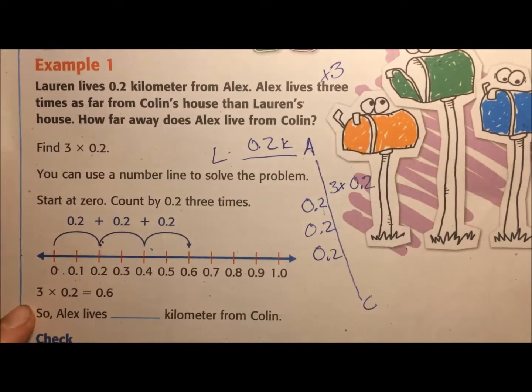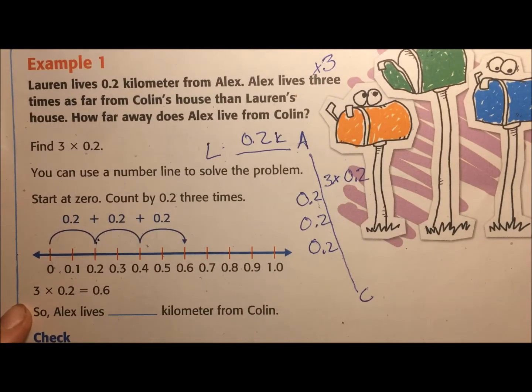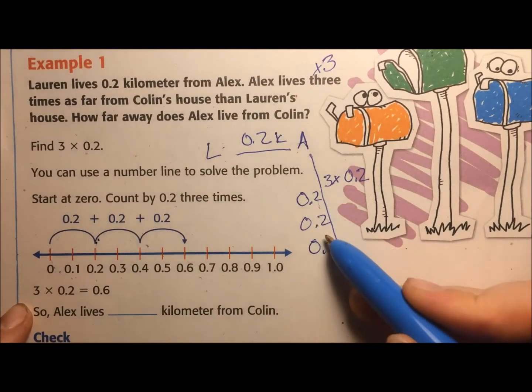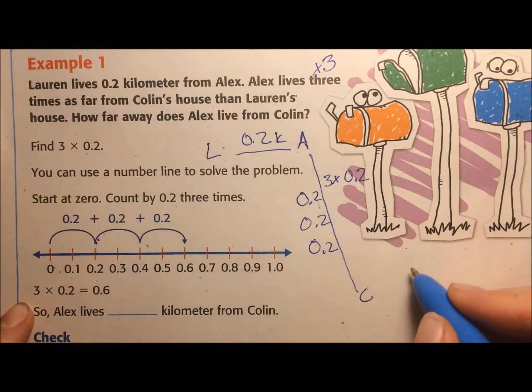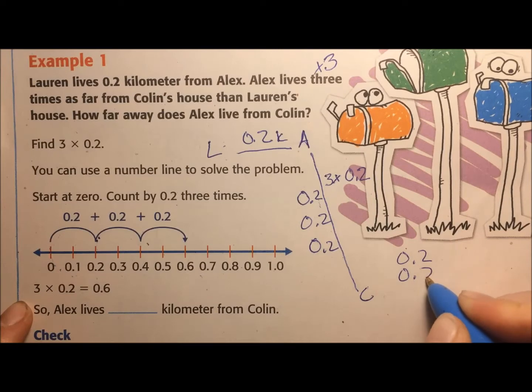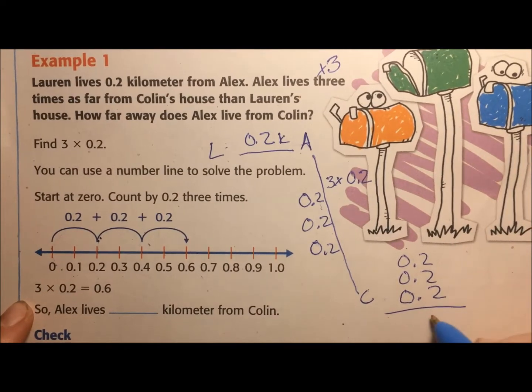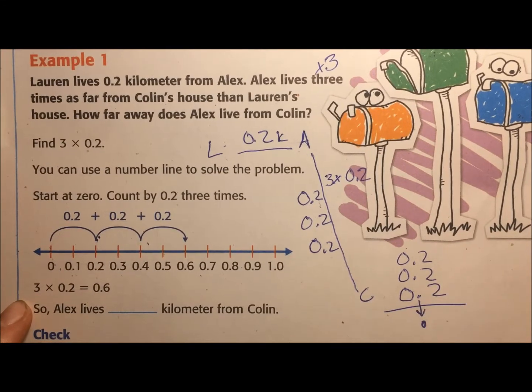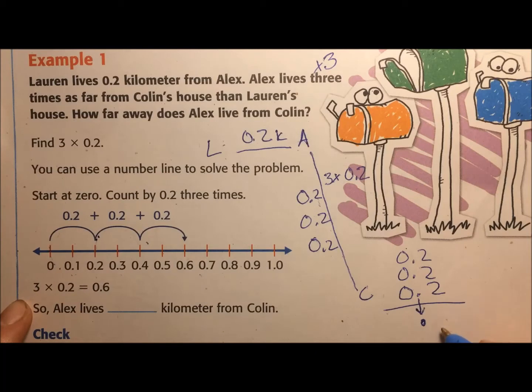Okay, but what if you don't want to draw a number line out? So I would just add 0.2 plus 0.2 plus 0.2. When you're adding decimals, it's very convenient. You just drop down the decimal into the exact same spot it was at, and then add. 2 plus 2 plus 2, 6. 0 plus 0 plus 0, 0.